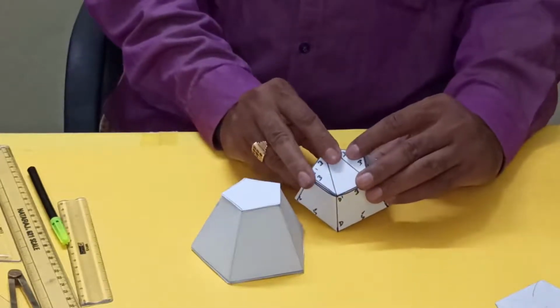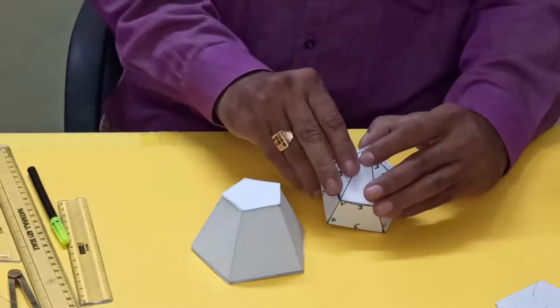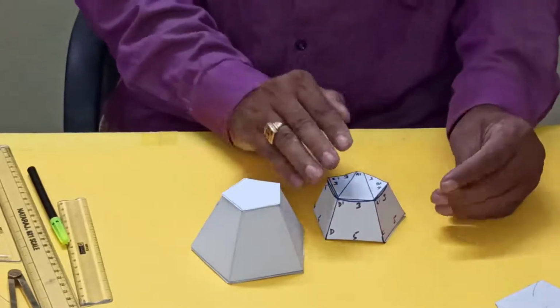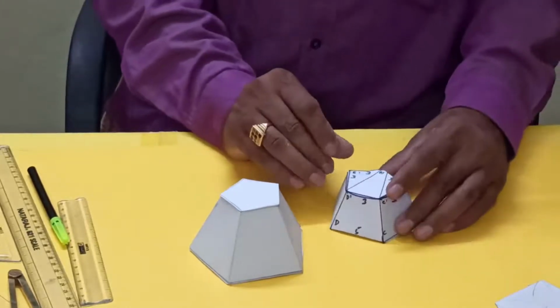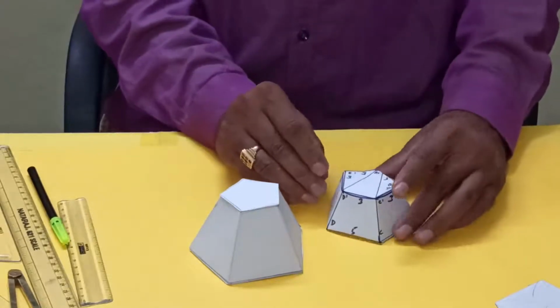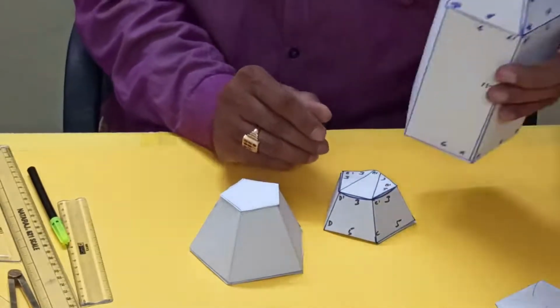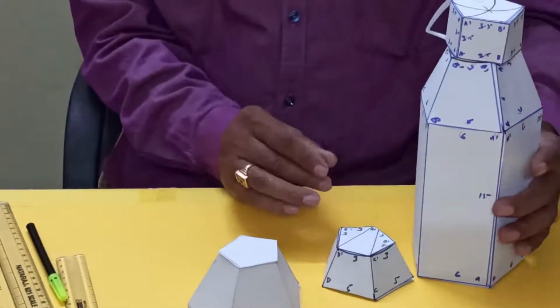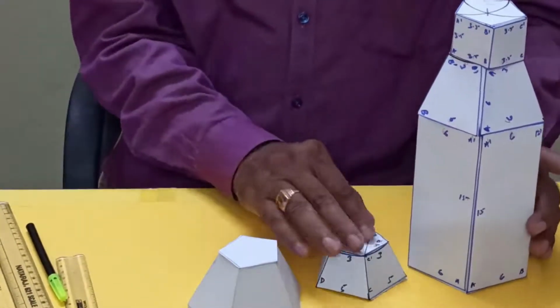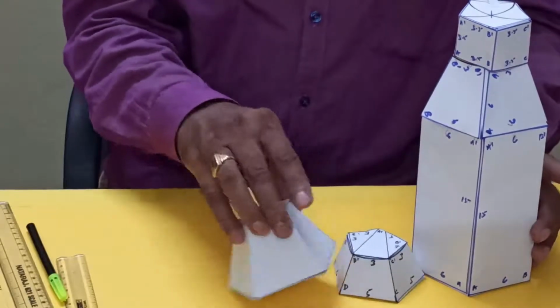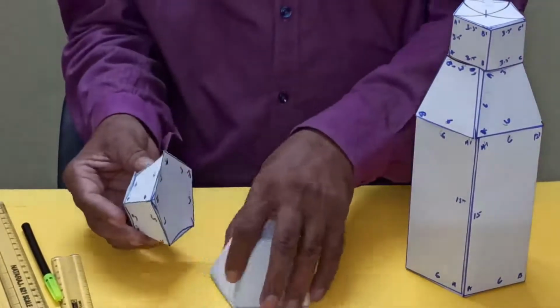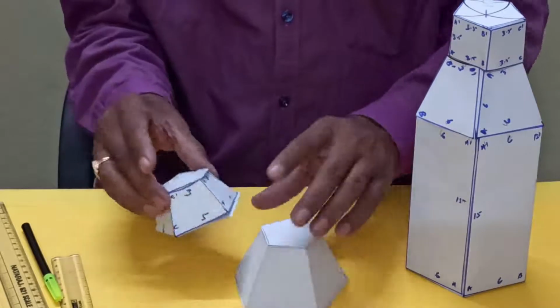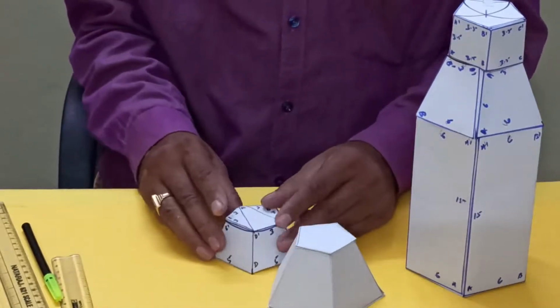a mold for the candle, gift box, and the section of the pentagonal bottle. Okay, for this also you can make like this. So this is a pentagonal bottle, for bottles we use this one. So this way also you can join, and you can make dholak and many things. Thank you.